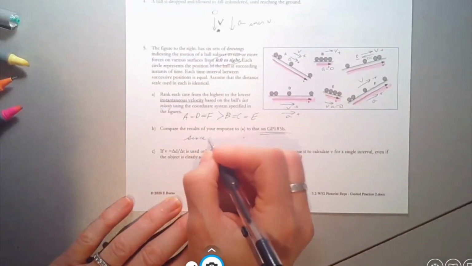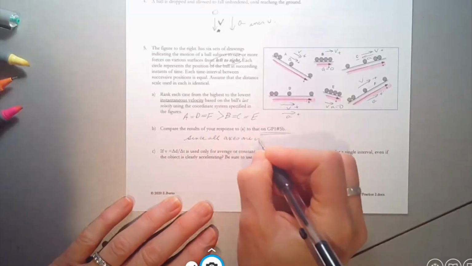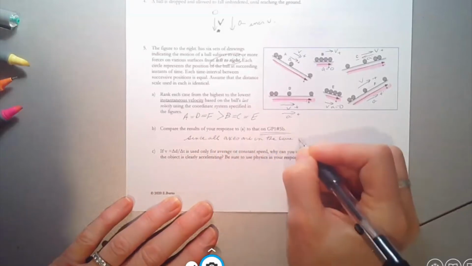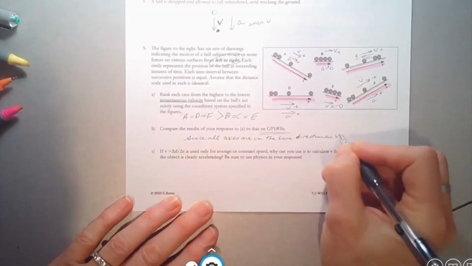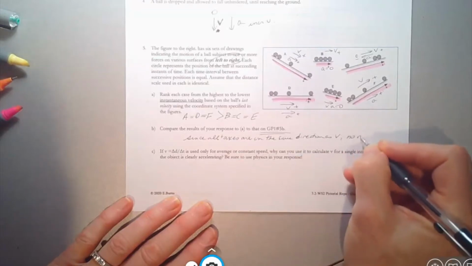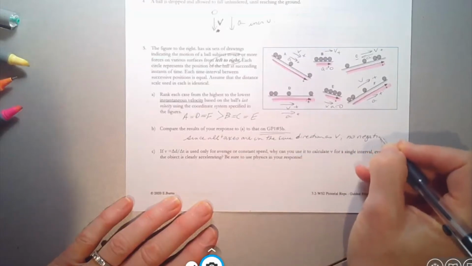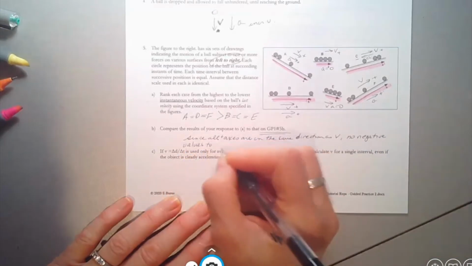Since all axes are in the same direction as the velocity, there are no negative values to deal with.